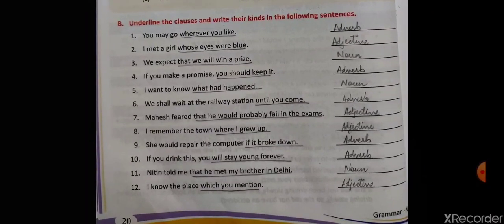So we have to underline the clauses and then we have to write its type. So you may go wherever you like. The clause is wherever you like, and the type of clause is adverb clause, because they are asking where you want to go. First of all the verb is go and the quality of the verb is wherever you like, so it is an adverb clause.